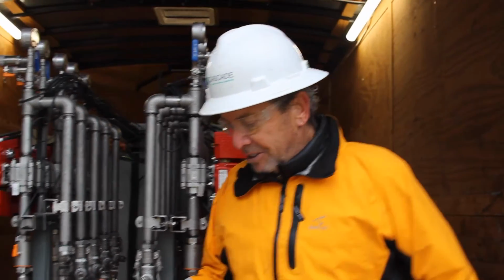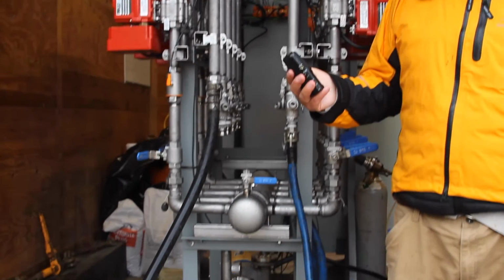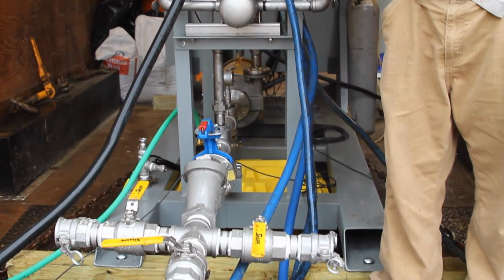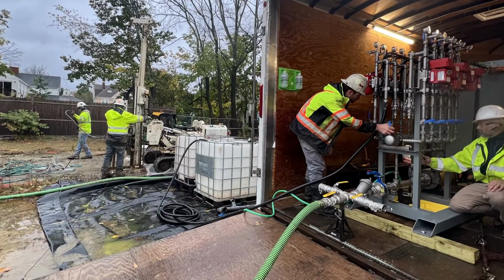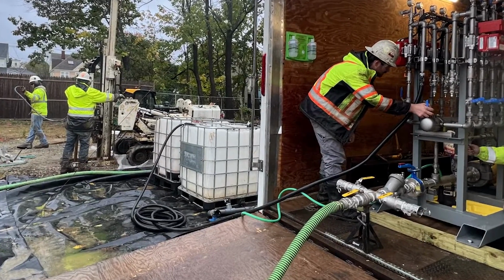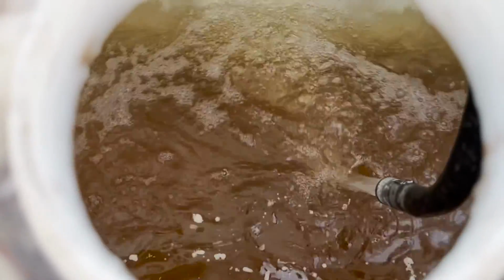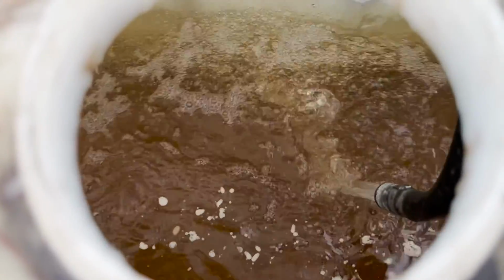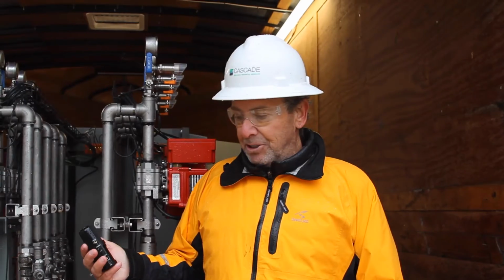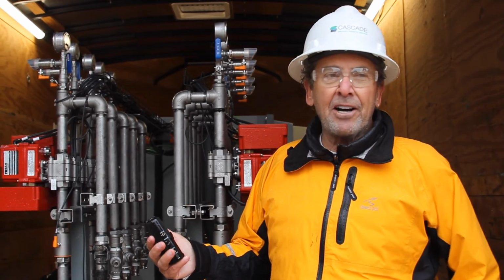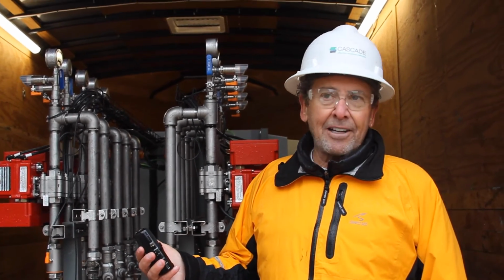So what we have here is actually the manifold going into the automated system, and we've got 3 inputs here. What you can see through our green hose right now is injectate, which in this case is a biosubstrate, and that's going into the manifold system. And then we also have 2 other manifolded locations where we can bring in different amendments. That could also be dilution water, it could be a buffering compound, it could be an activator.